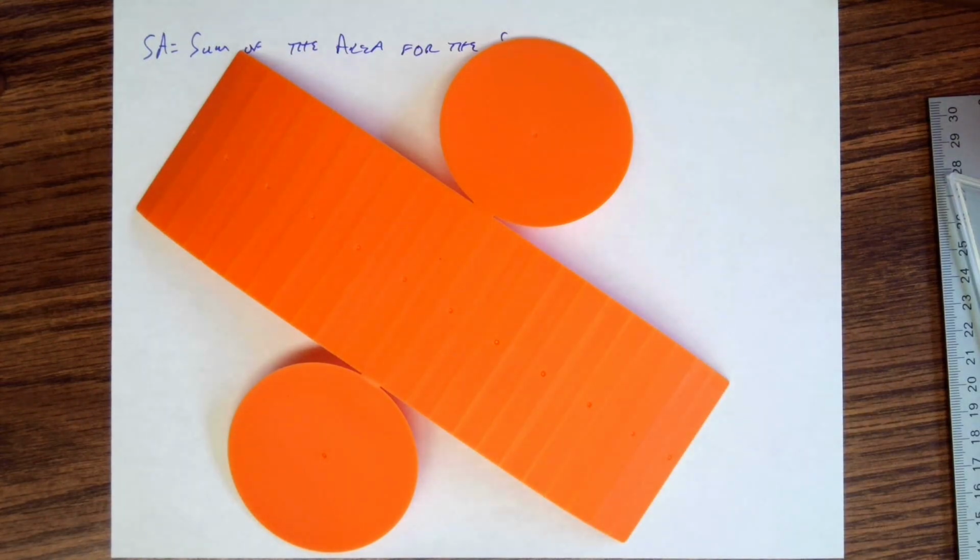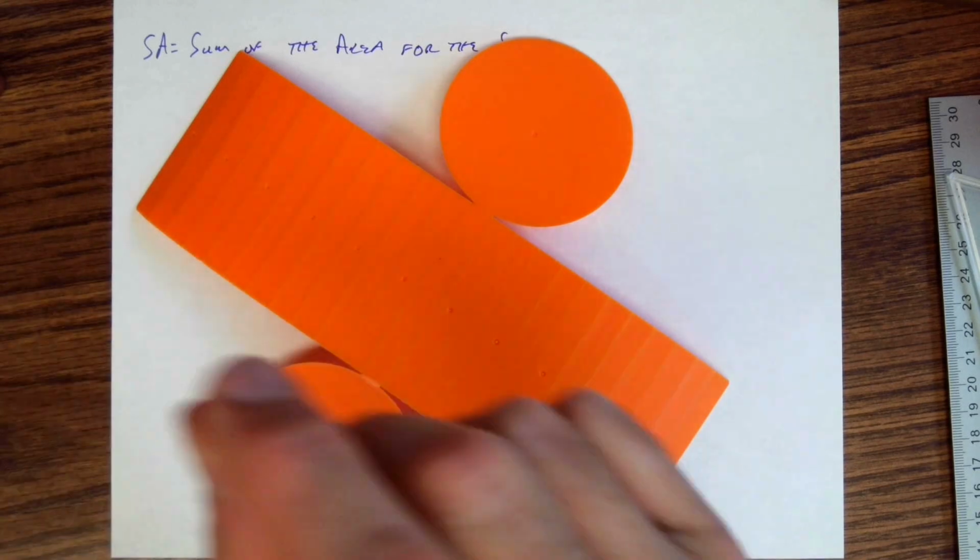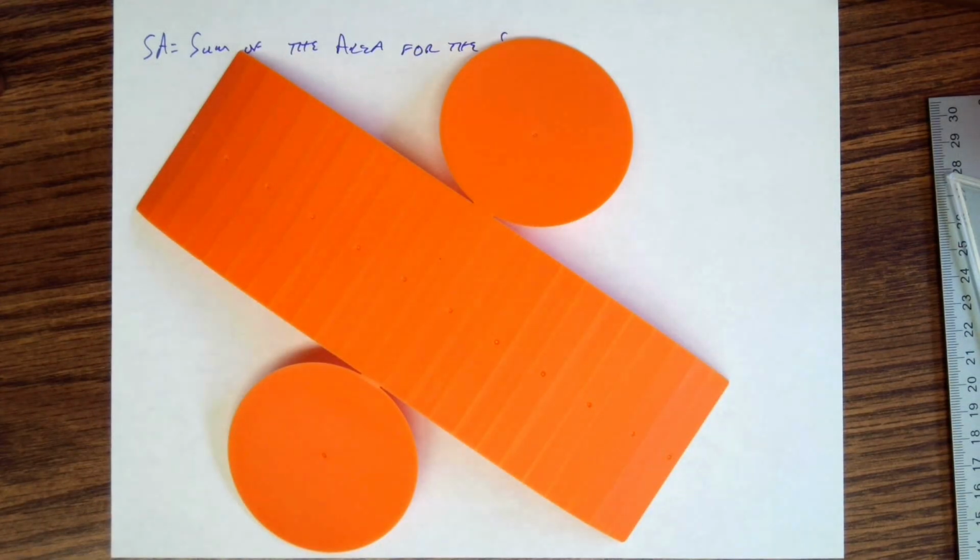So that's why I'm harping on this particular aspect when you talk about surface areas. The way you find surface area is to find the individual pieces and add them together.